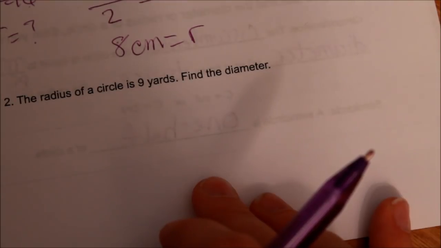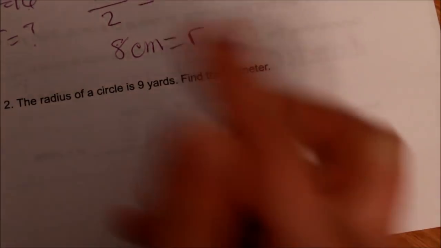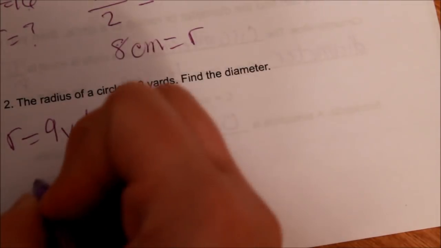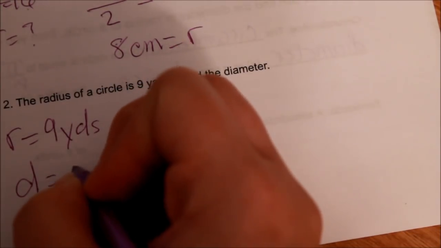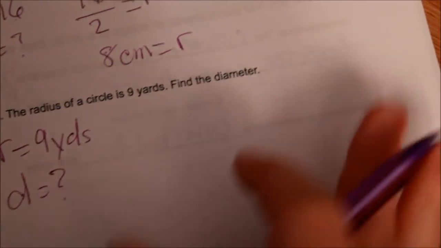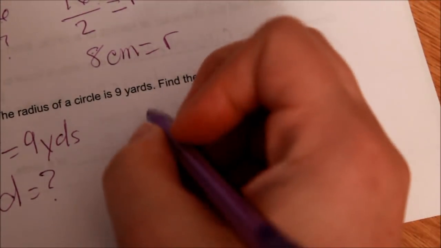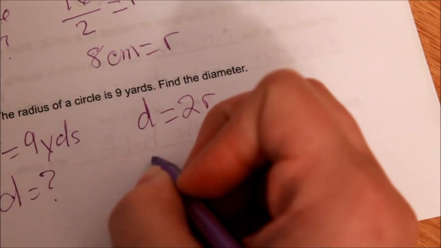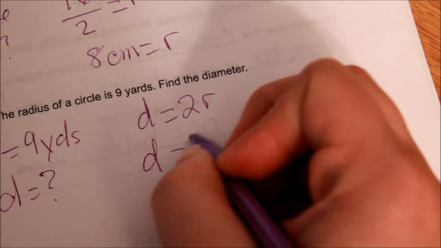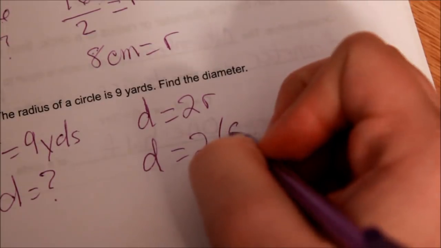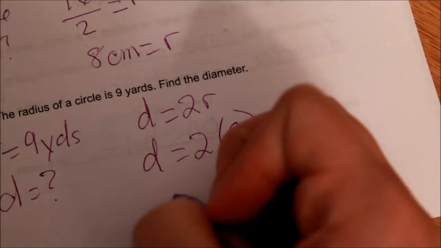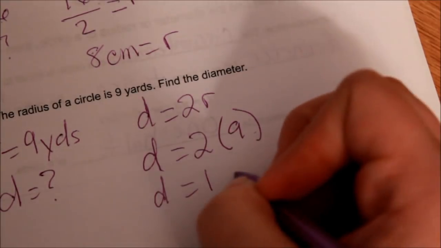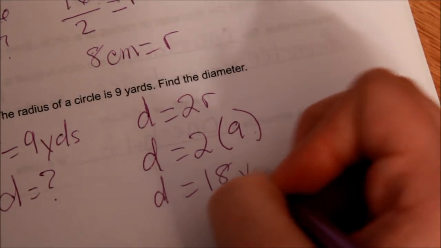All right, the radius of a circle is 9 yards. So now we have r equals 9 yards. We want to know what our d equals. Remember, our equation here is d equals 2r. We don't know what our d is. 2 times our radius, which is 9. 2 times 9 is 18. So d equals 18 yards.